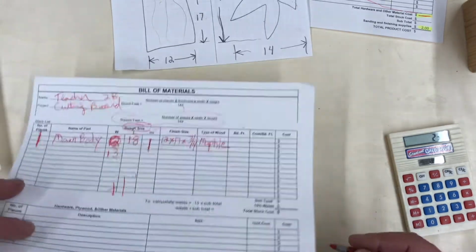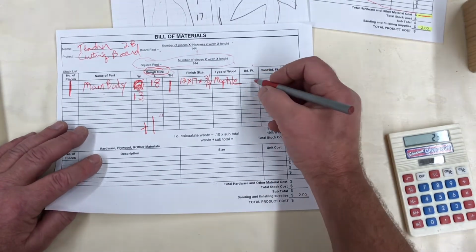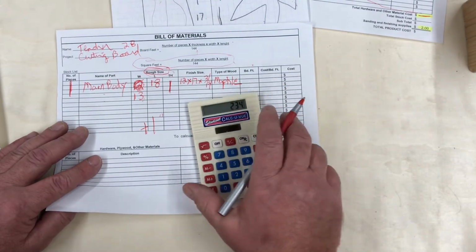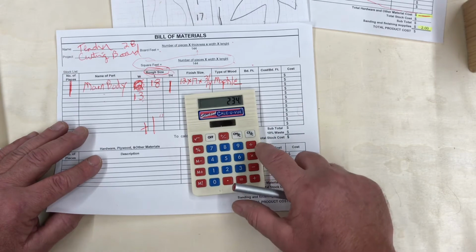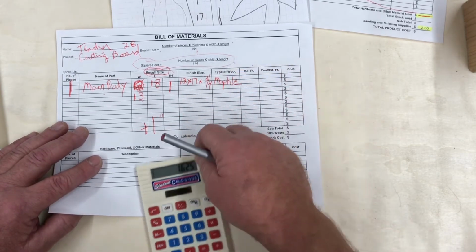So actually, when we calculate board foot, we're calculating every square inch. So I came up with this number and I divide it by 144, equals.